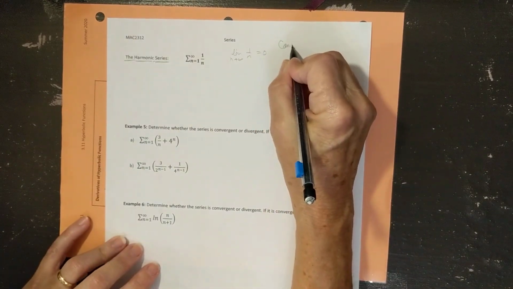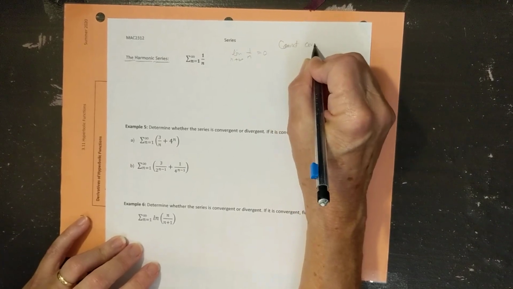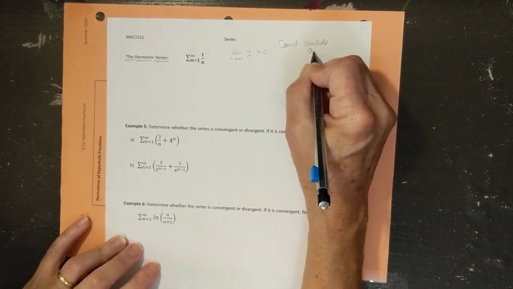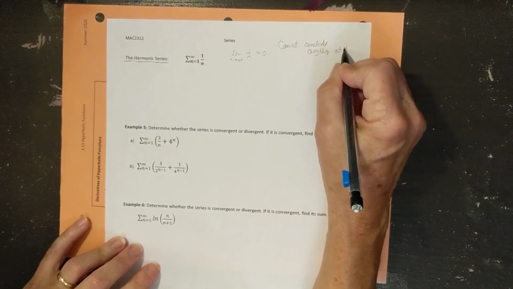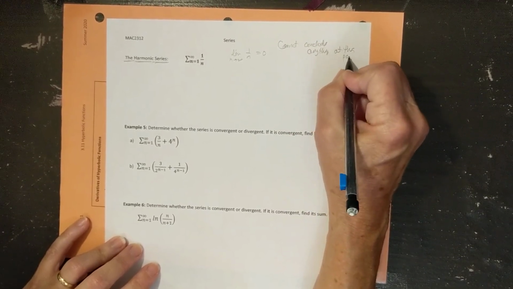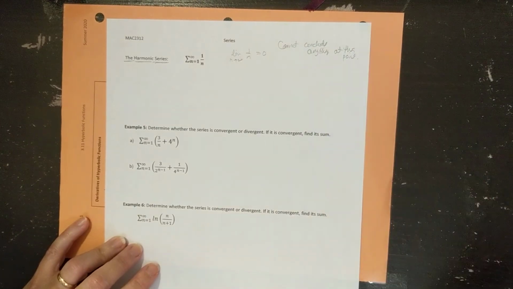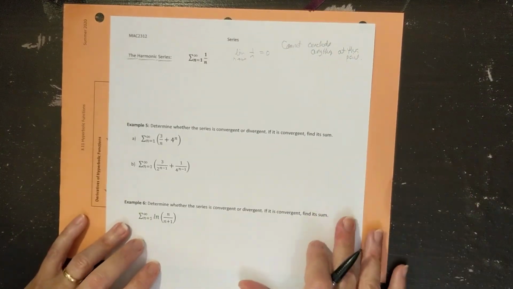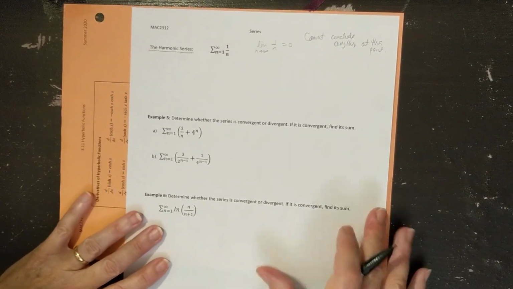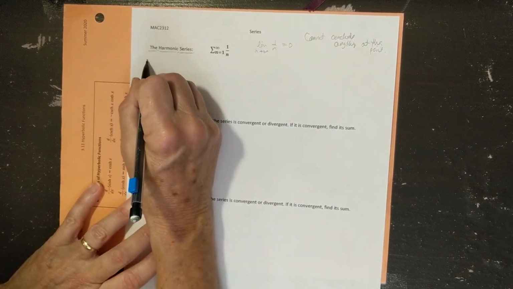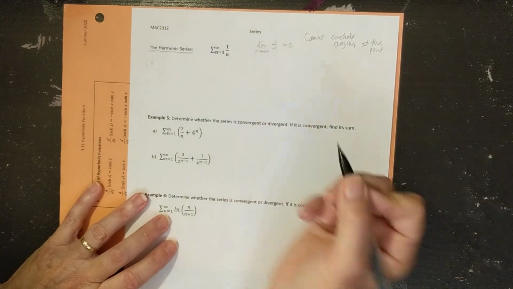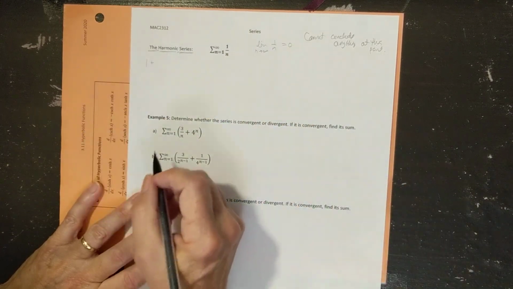We cannot conclude anything here at this point. From this information, we have to look deeper. So let's look deeper at this one. It's an important series, so let's see what we can figure out. Let's write out a few terms. 1 over 1, okay. Let's write out a partial sum.